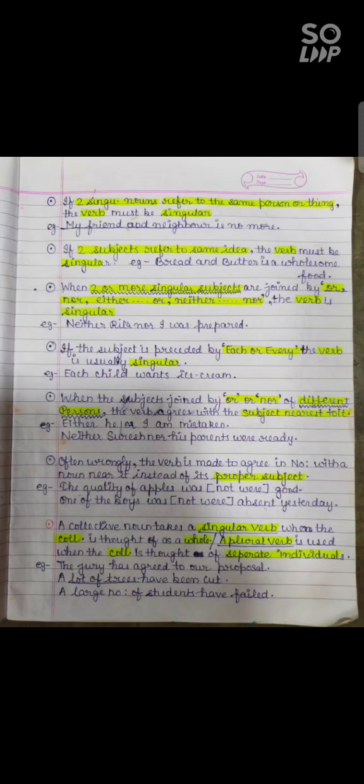Now if I talk about another example, a lot of trees have been cut. Now here we are talking about again a group of trees, a lot of trees, but each tree has lost its own individual life. Each tree is losing its own individual life, hence we are using the plural form of the verb, that is have. I'm sure this is very much clear to all.